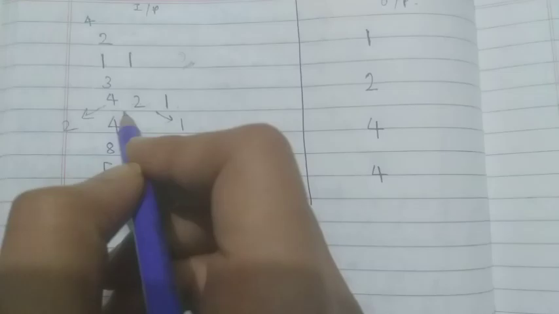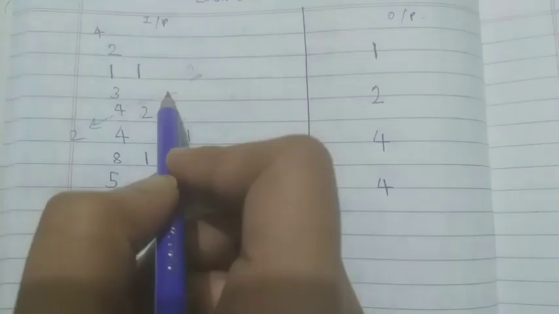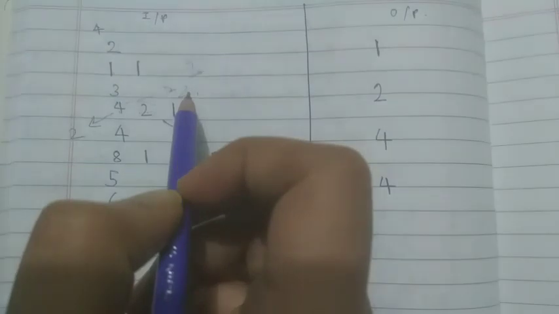For 4 2 1, the whole subarray, the maximum is 4 and the second maximum is 2, so it is also 2. So the number of unique values is 2 and 1, because 2 is repeated. Similarly for this case, you will find that there are four such unique values, and this case also has 4 unique values.